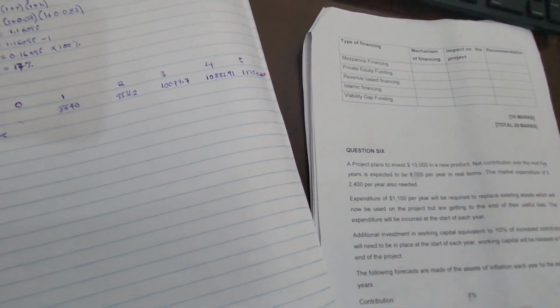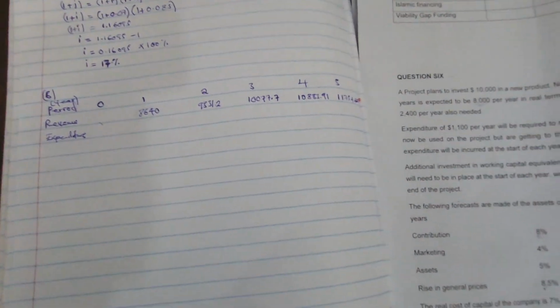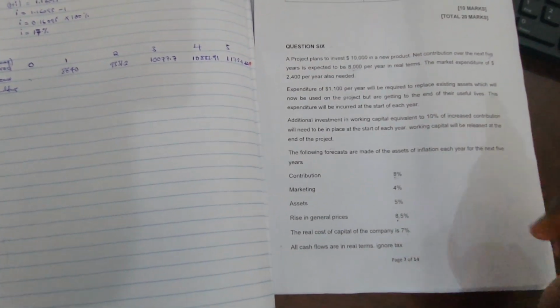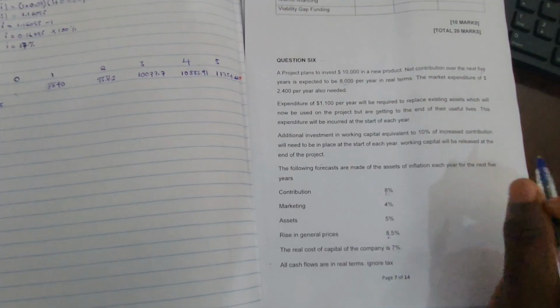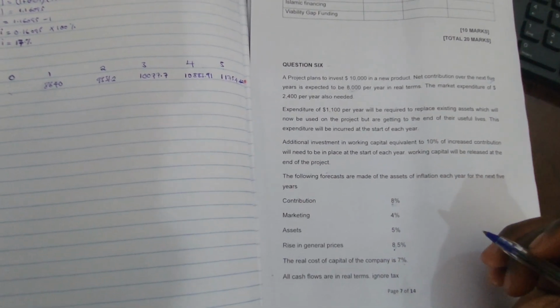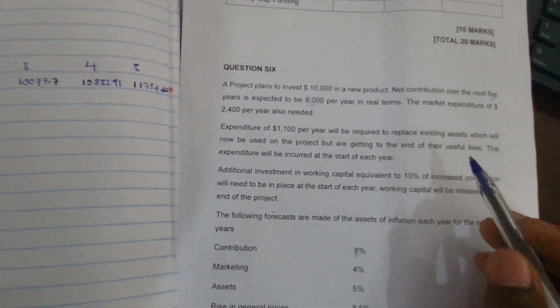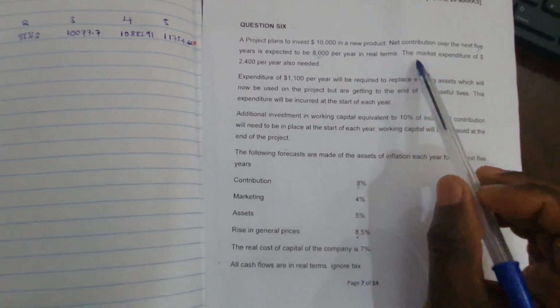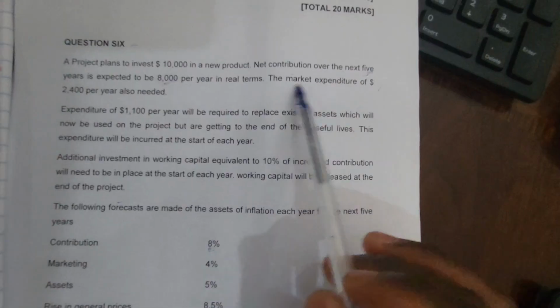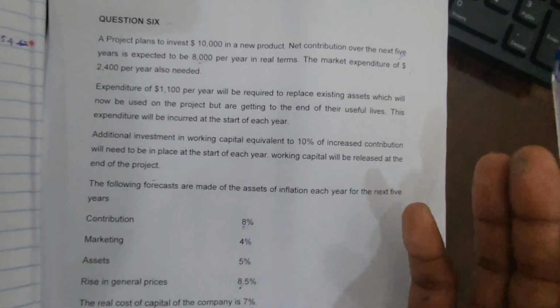Okay, so for our expenditure, we have been told in the question that the market expenditure of $2,400 per year is also needed.